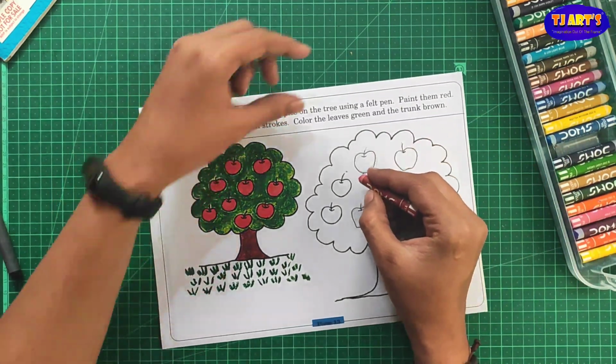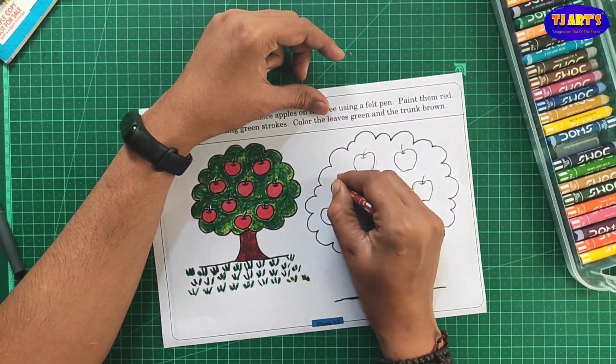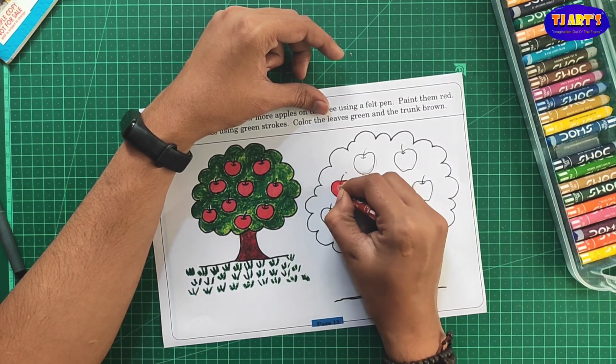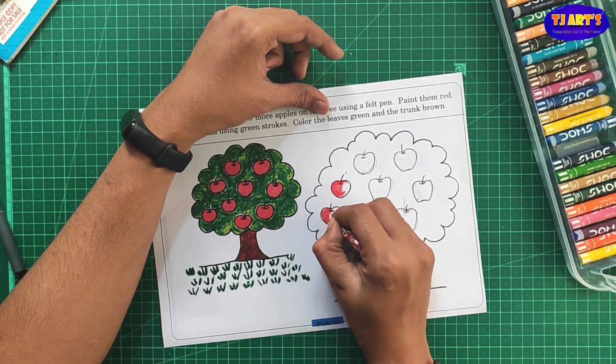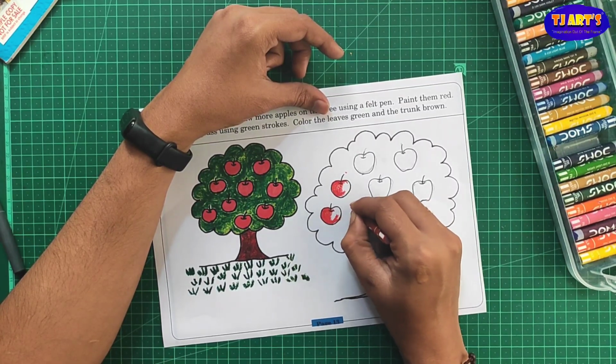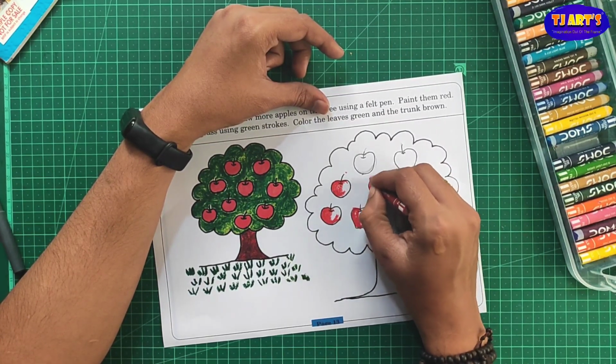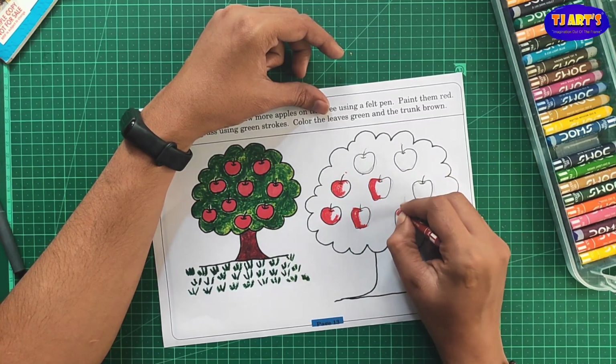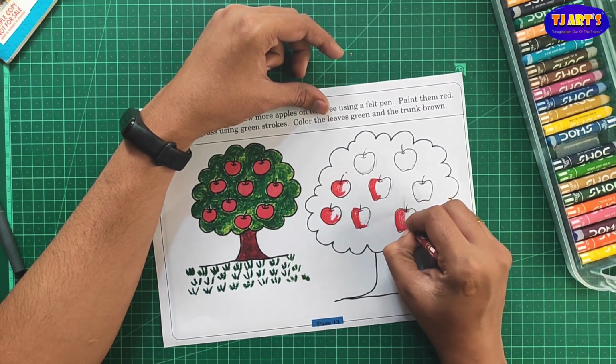Here I am going to make some changes in the apple color. First of all, I am going to leave some space to give another gradation of that color. You can use a light color as well as orange color to show the gradation on the apple, as well as on the tree also.